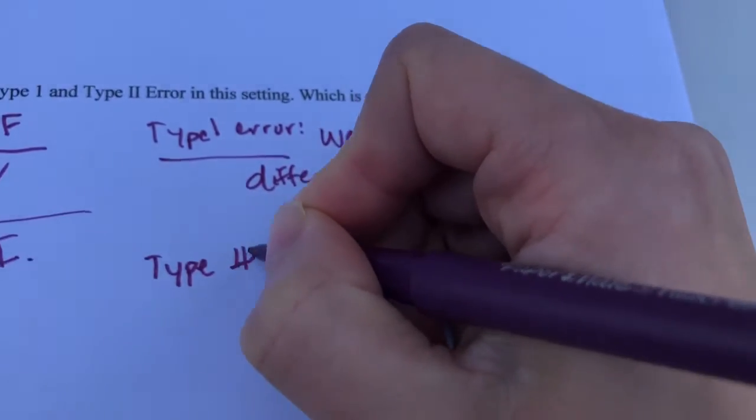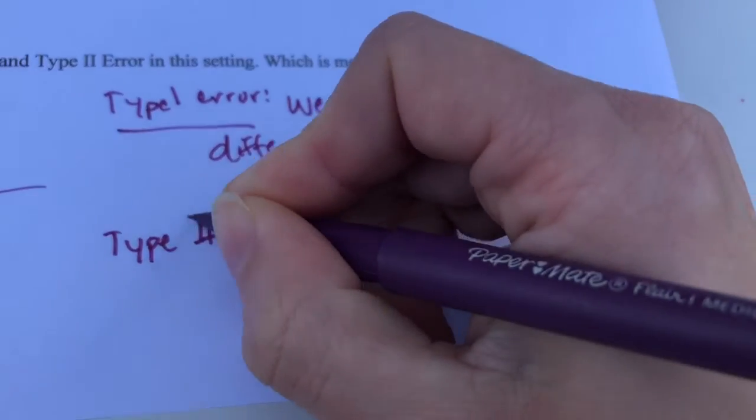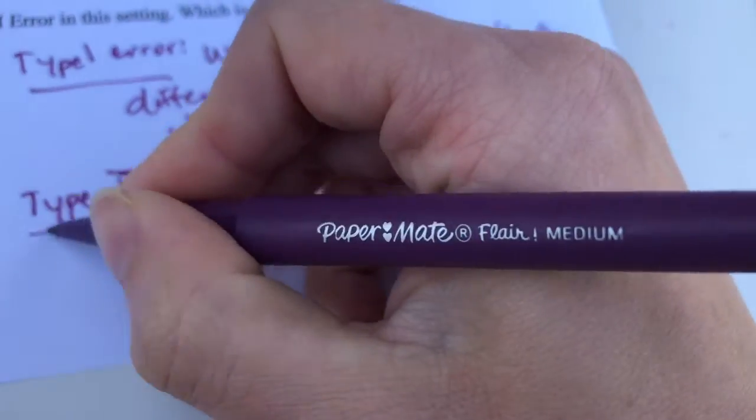All right, so then let's wrap our heads around this type 2 error. Sorry, this is super sloppy. I'm trying to do this with one hand.